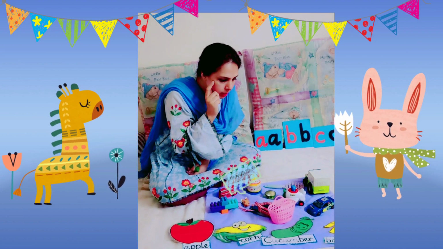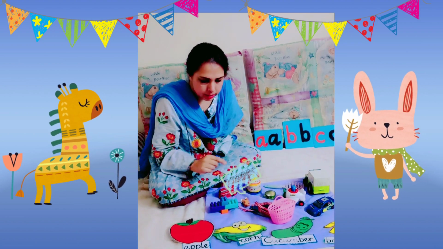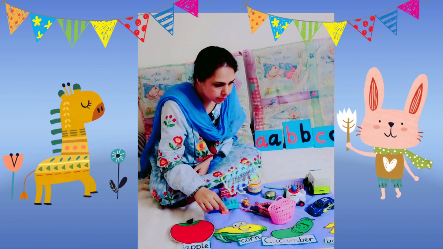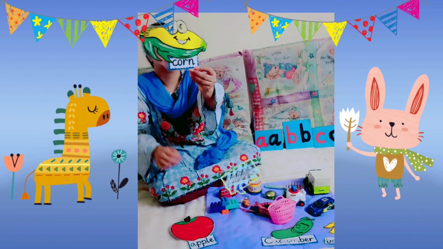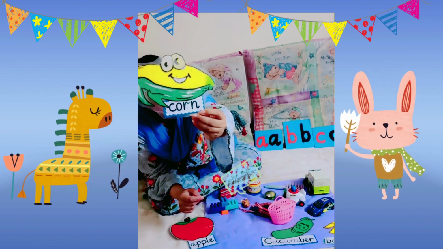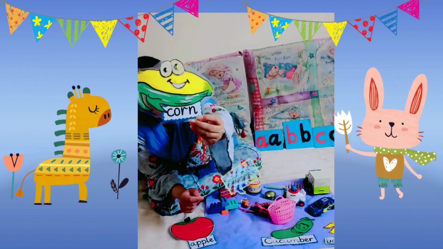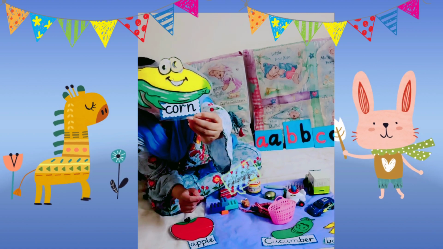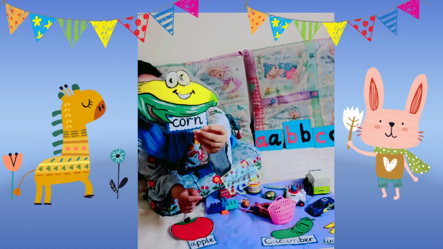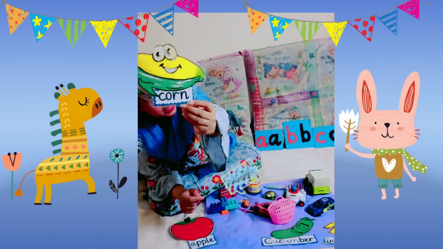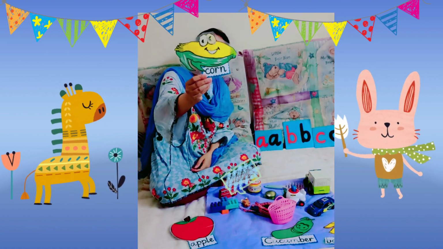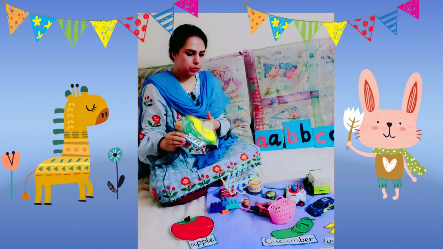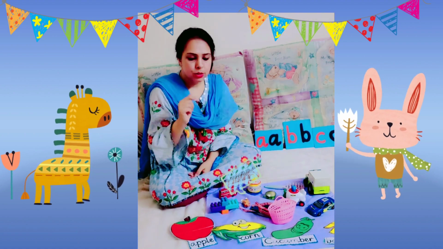Okay. Now I spy with my little eye that there is something over here. I can see that, okay. This one. What's in my hand? It's a corn. I like it too. Okay, corn.